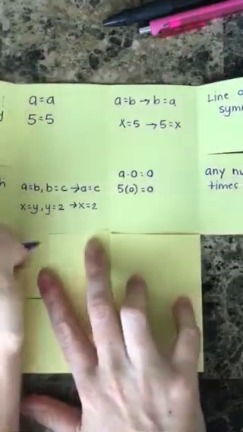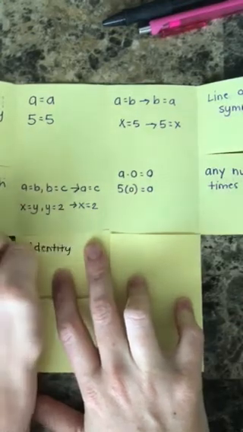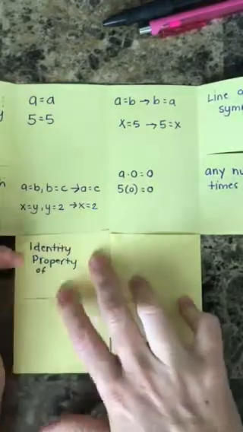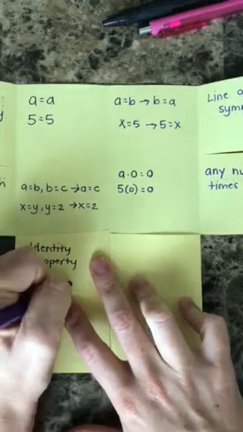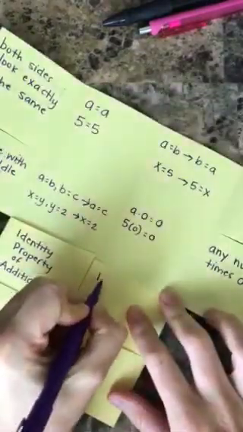We have the identity property of addition. We're also going to have the identity property of multiplication.